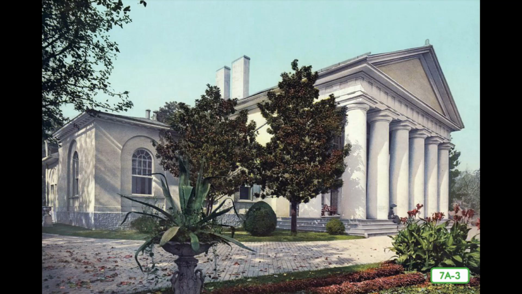After they married, Robert and Mary lived in Mary's plantation home, known as Arlington House. This is a photo of Arlington House in Virginia. Lee did not think that the South should secede from the Union. Remember, secede means to leave.